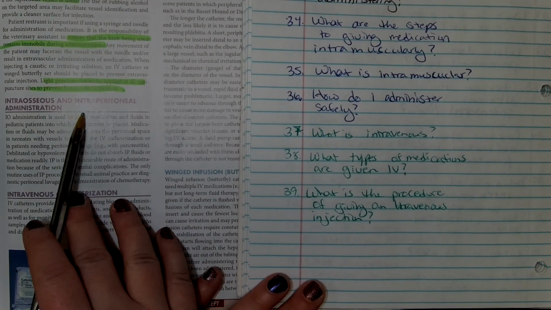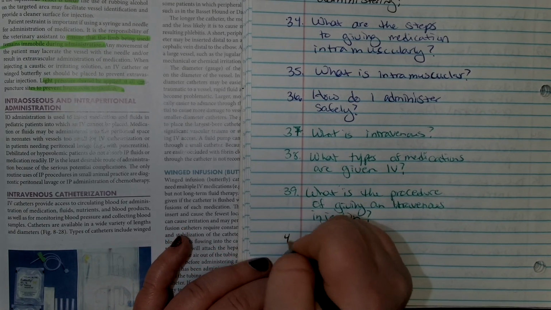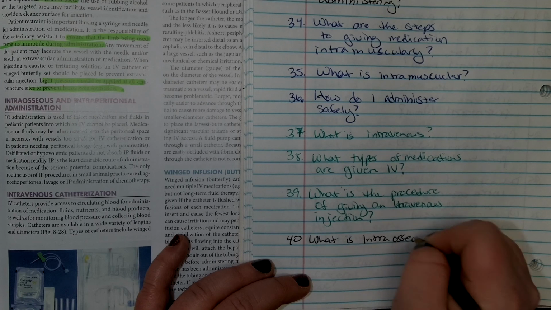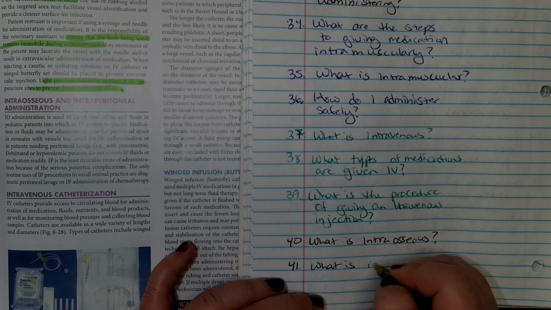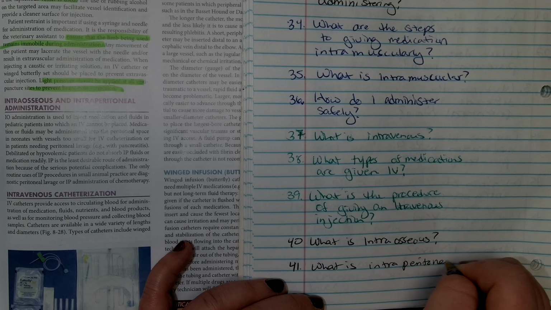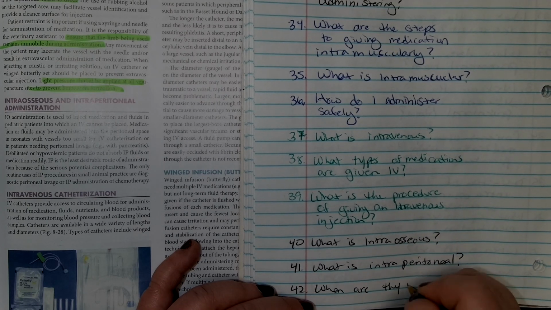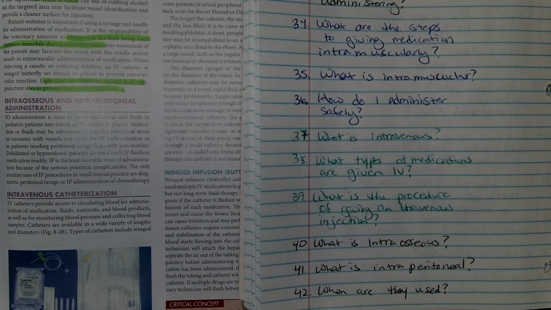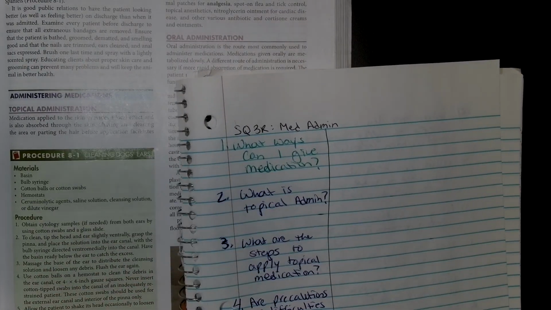And then we have intraosseous and intraperitoneal. Okay, so what is intraosseous and what is intraperitoneal? And then when are they used? Okay. And as I said, we're going to stop at intravenous catheterization. So then we are done creating our questions. Now I'm going to go back to the beginning and I'm going to read and start answering my questions.